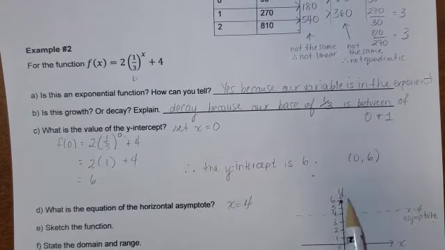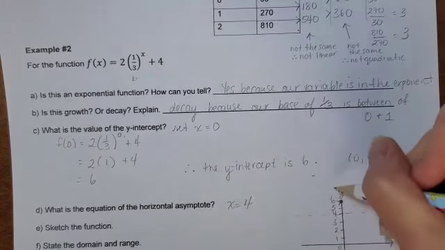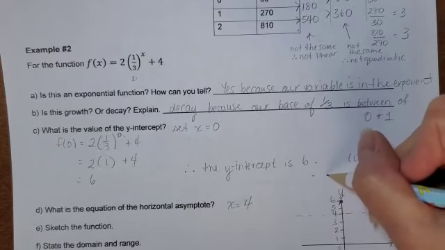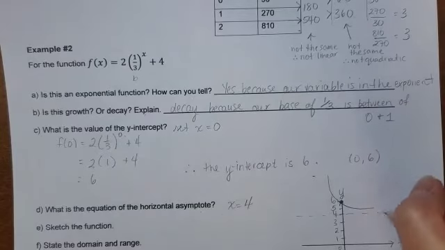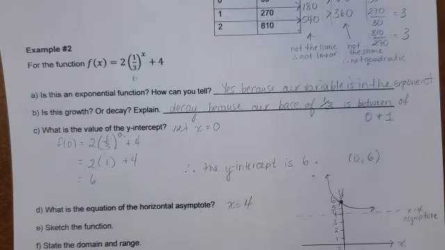Therefore, knowing that this graph is a decay, we can sketch it going downwards. So we're going to start high and the graph curves down. State the domain and range as our final step.